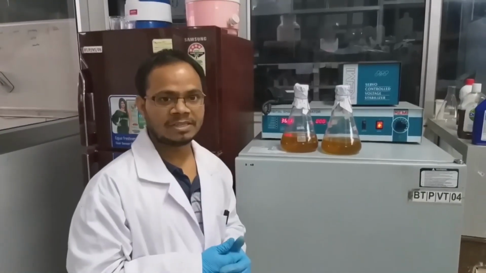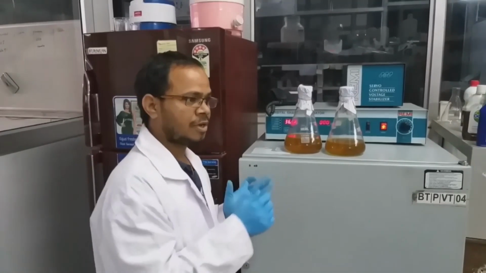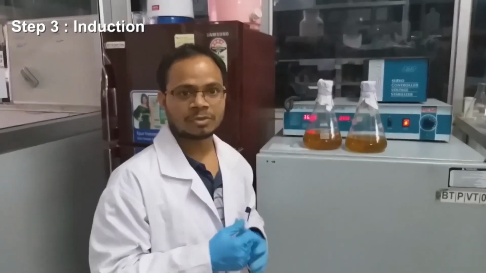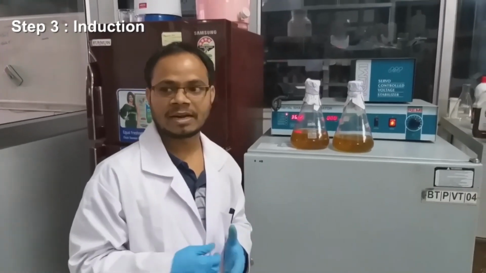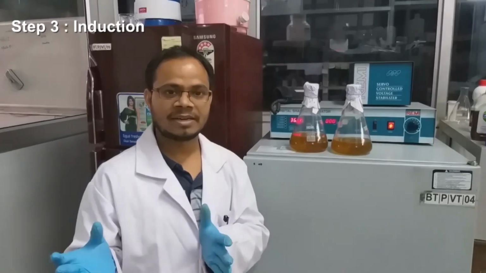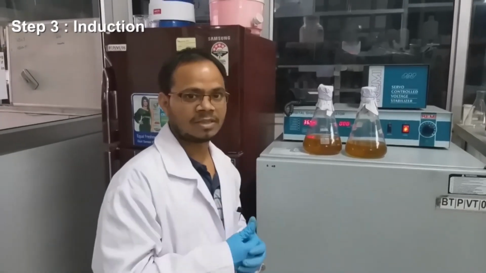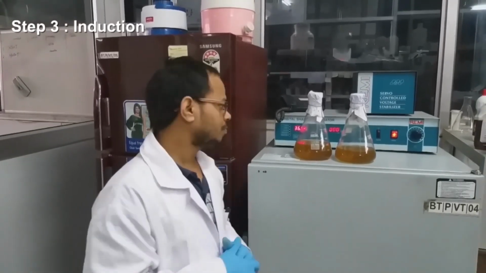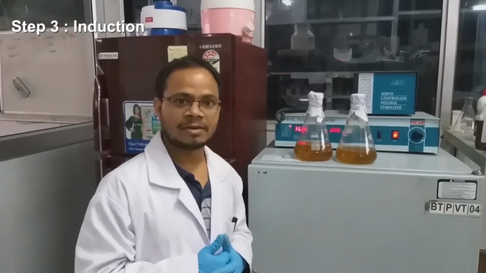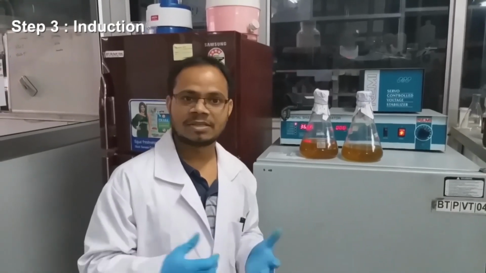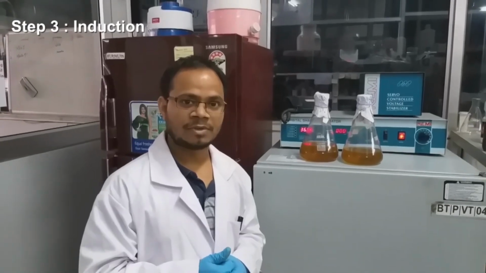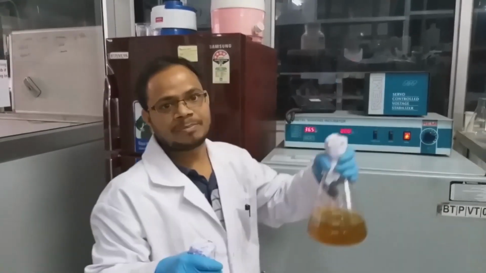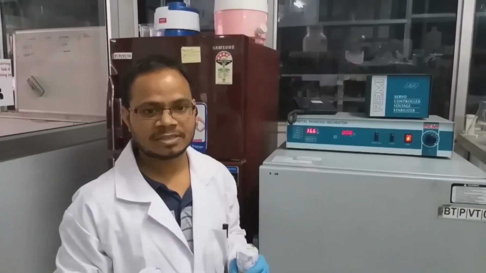We will induce with the IPTG, and at the same time we have to add antibiotic equivalent to this media, so that it will prevent any contamination which may accidentally come into the flask while doing induction. So this process should be carried out in aseptic conditions. That's why we will use laminar airflow for this purpose. So let's induce the samples, then we will keep them back in the incubator shaker.